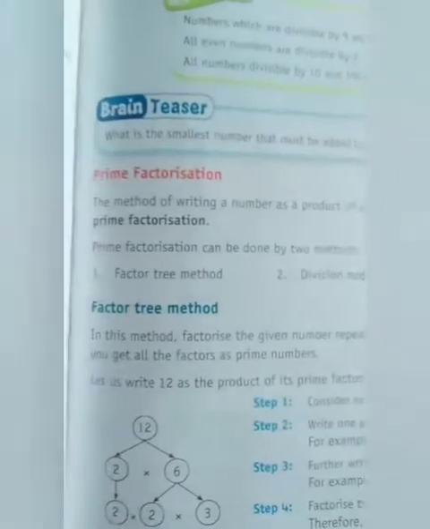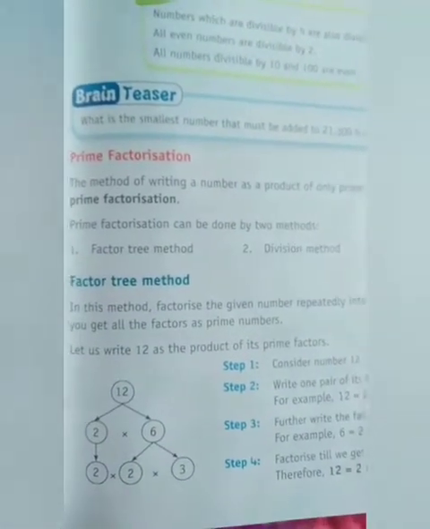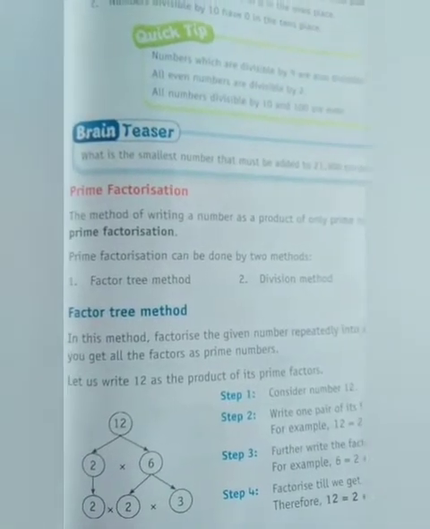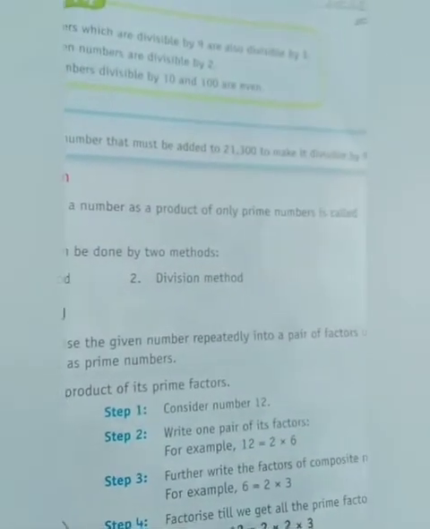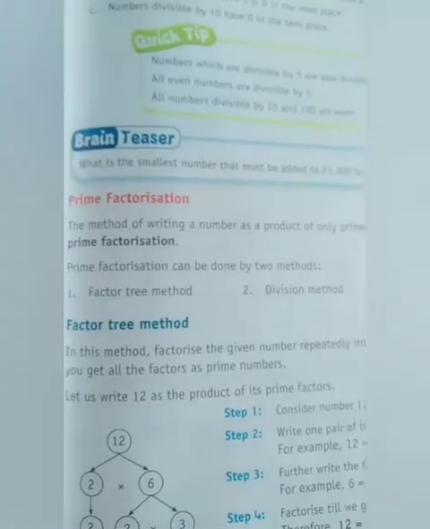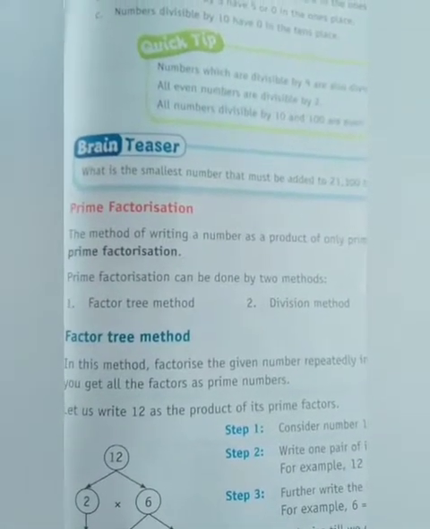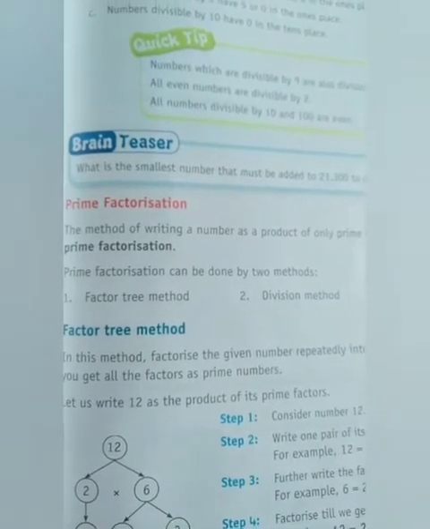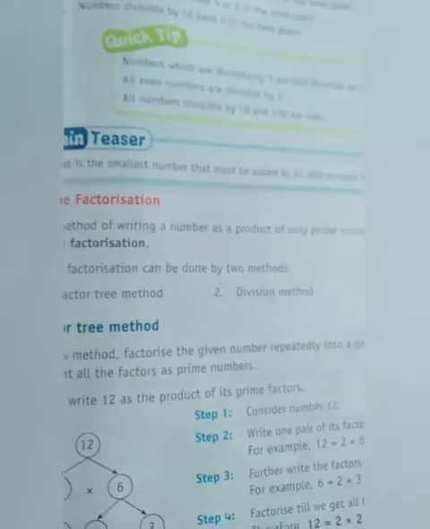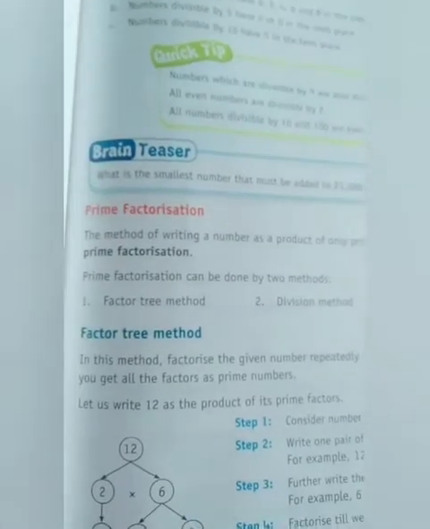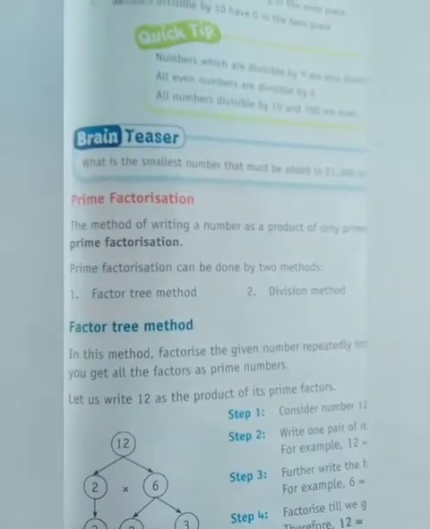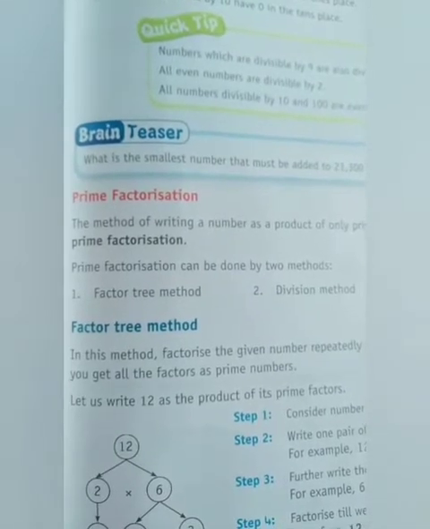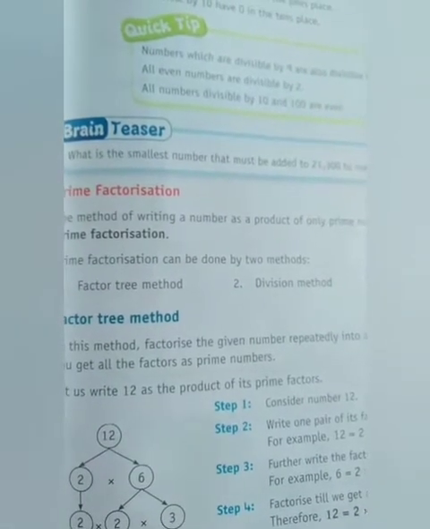Before starting with our exercises, let's first look at the definitions. The method of writing a number as a product of only prime numbers is called prime factorization. We know what prime and composite numbers are, right? So the method of writing a number as a product of only prime numbers is called prime factorization. Prime factorization can be done by two methods, as given. One is the factor tree method and the second one is the division method.